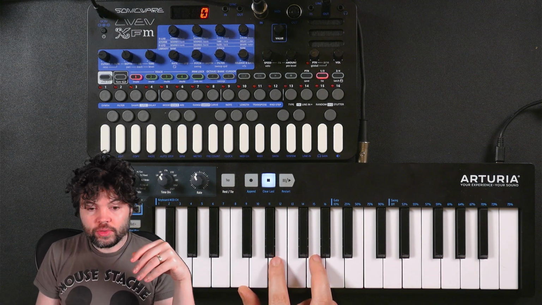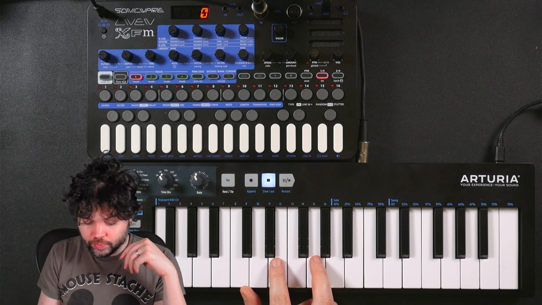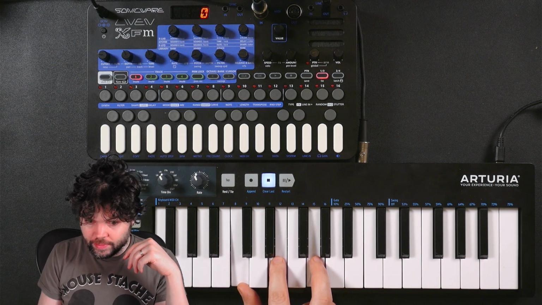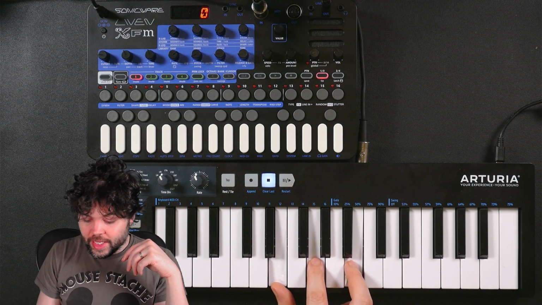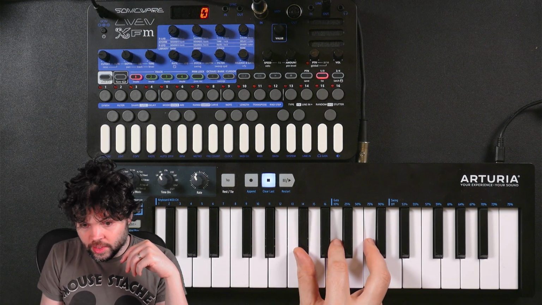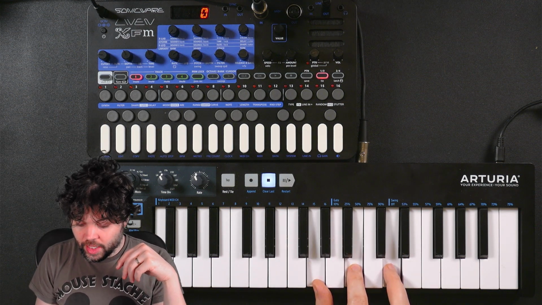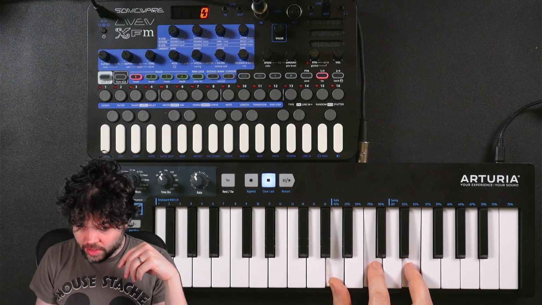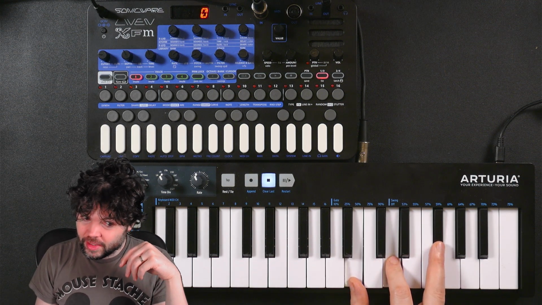Now let's look at those notes corresponding to the Lydian mode. C major, D major, E minor, F sharp minor, G major, A minor, B minor.